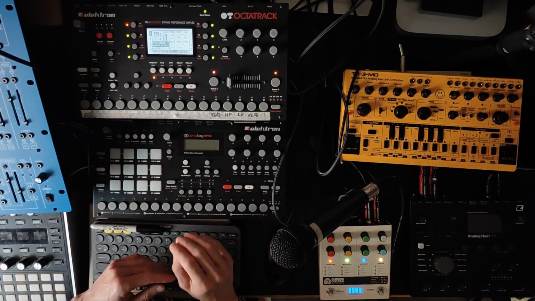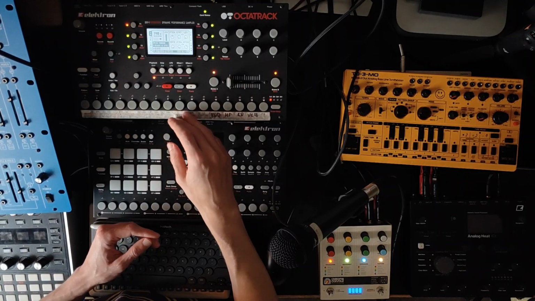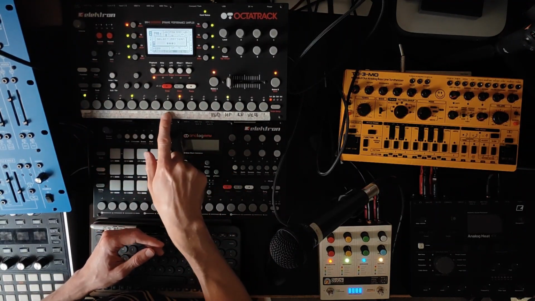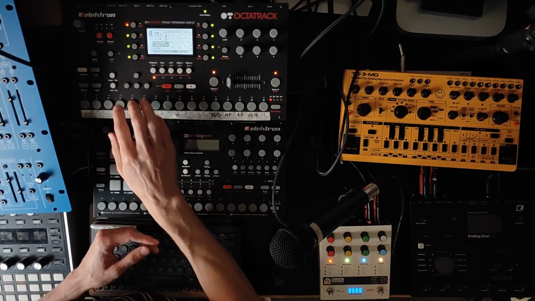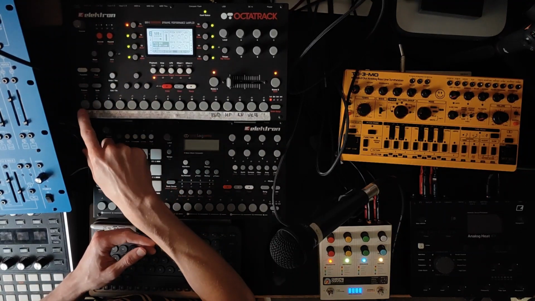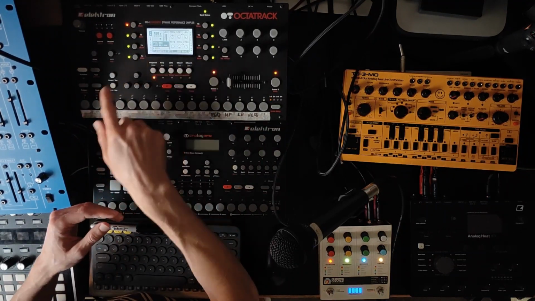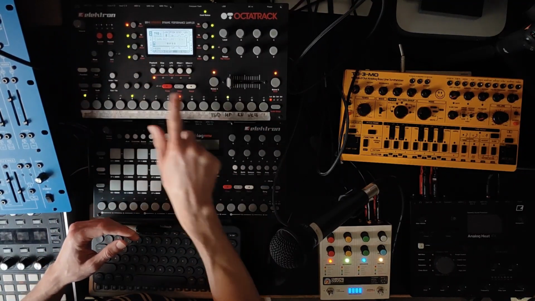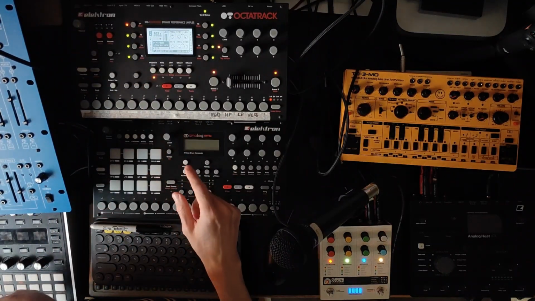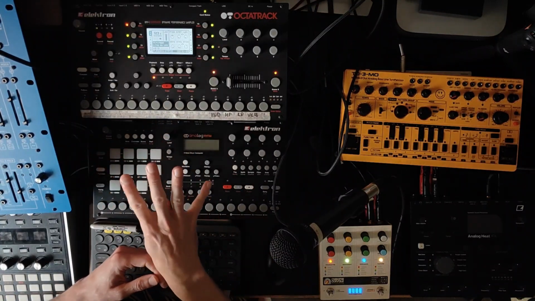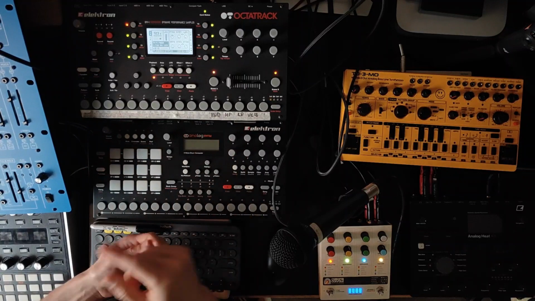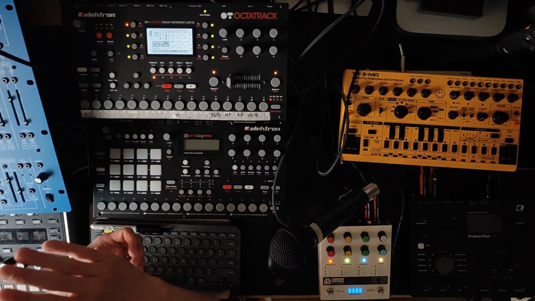Right, so then when you're setting up the Octatrack project, I like to put each song in a separate part. So if we go to this one, you see it's part 1, and we go to this one's part 2, part 3, part 4. You get 4 parts per bank, so that's why I put 4 songs for each bank, because then each song is separate.